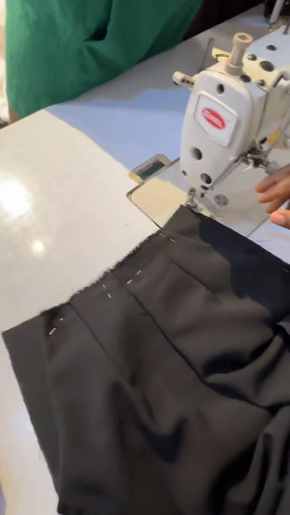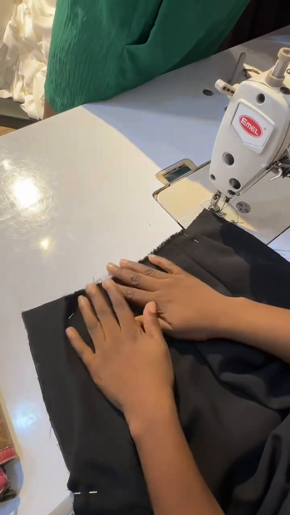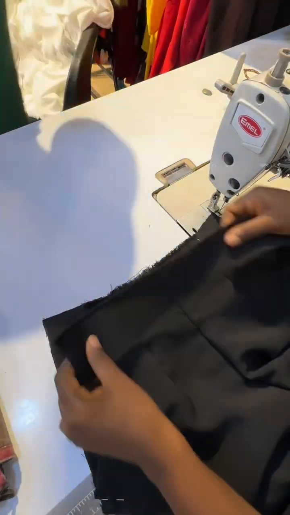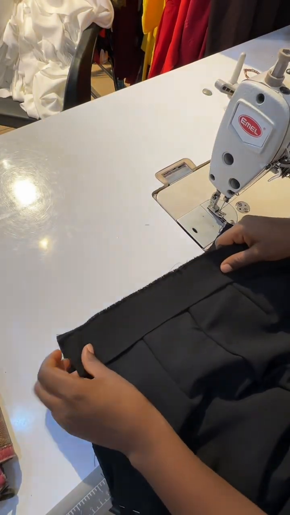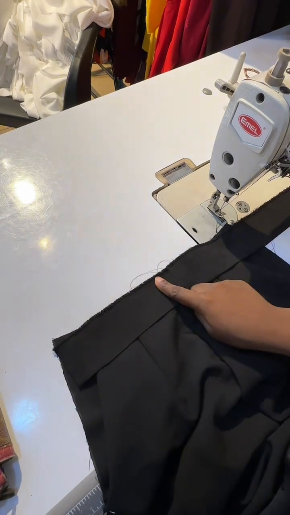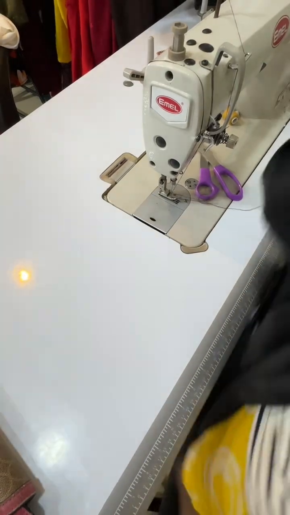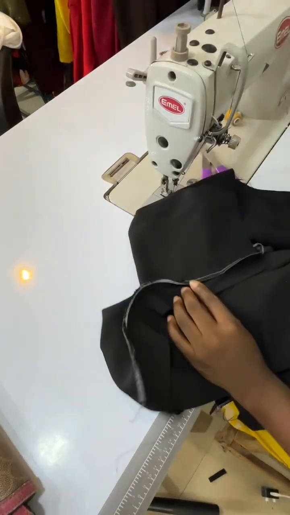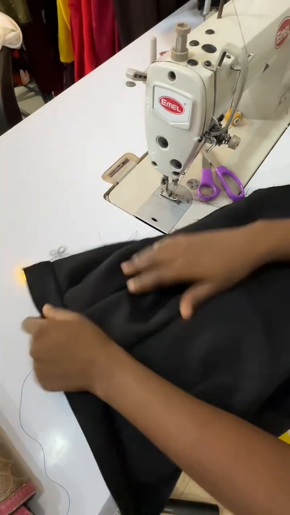After doing so, now we're going to add our waistband. Add your waistband directly. After adding it, you can weave it for a clean finish. Now after adding my waistband, I have weaved. Now it's time to shape the trouser.